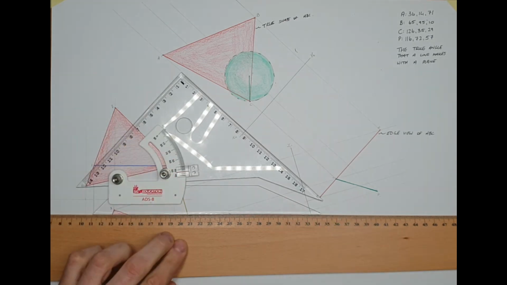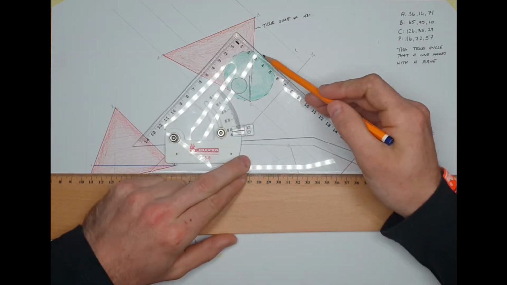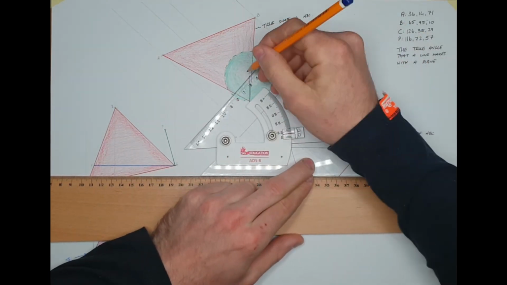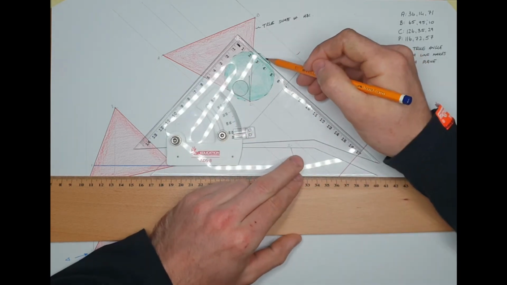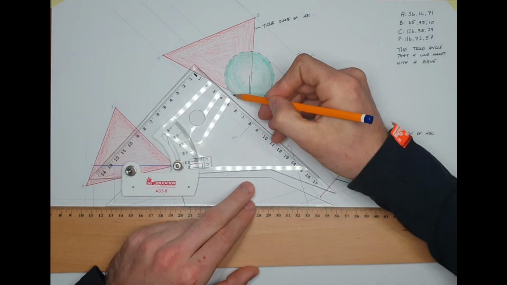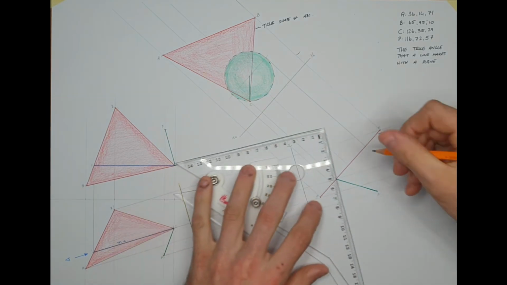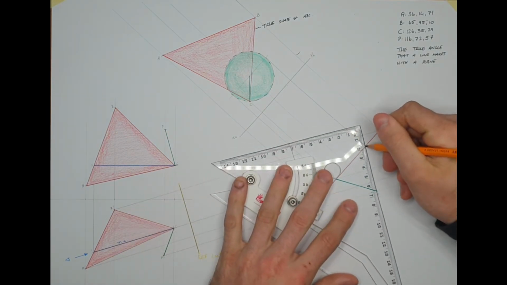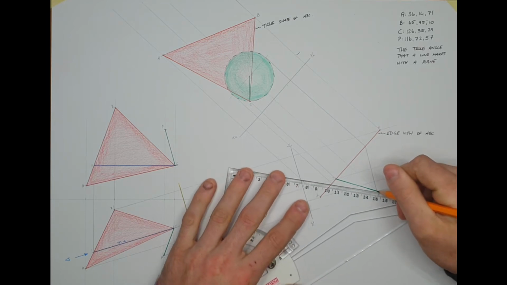So if I want to draw the cone, I need to know exactly where is the extreme left, extreme right. The only way to know that is dropping the normal line and then project back from the extreme points onto the edge view. And that gives me the extreme generators at both sides of the cone.